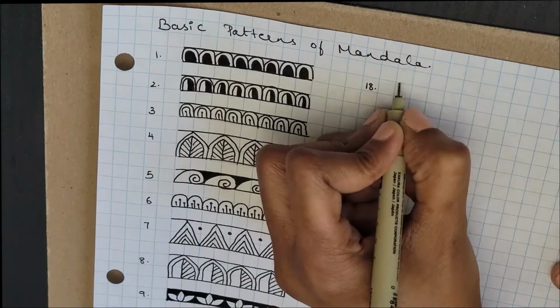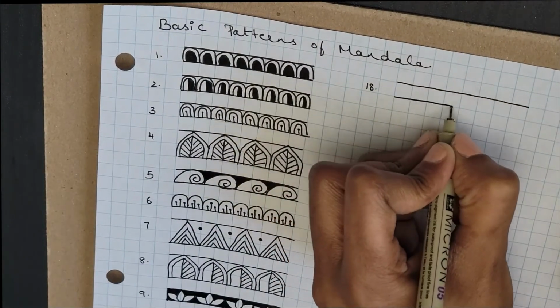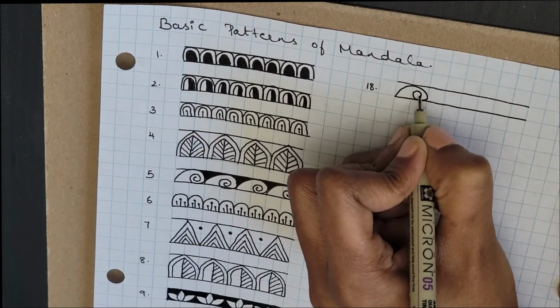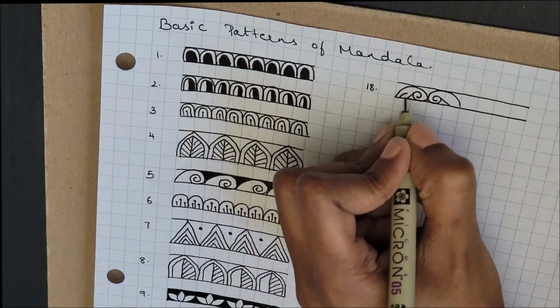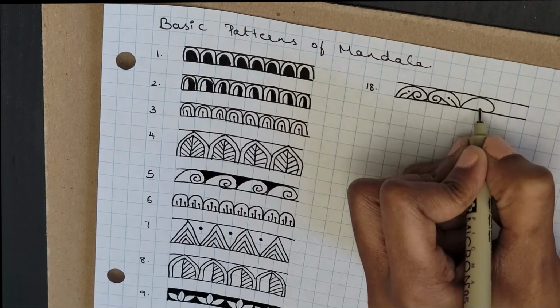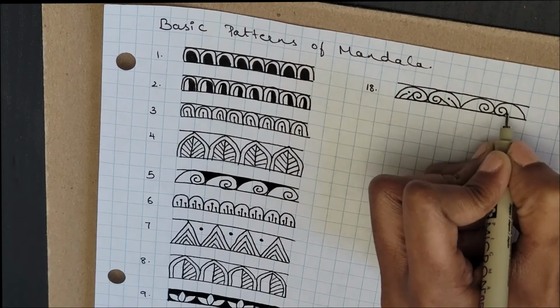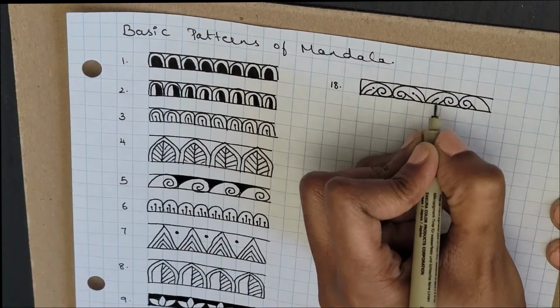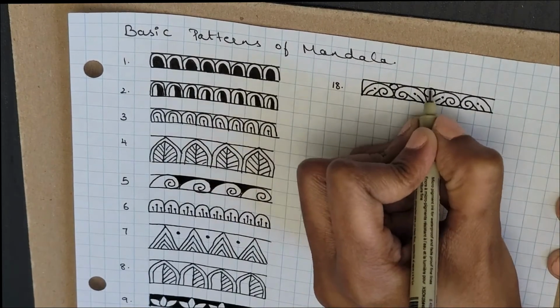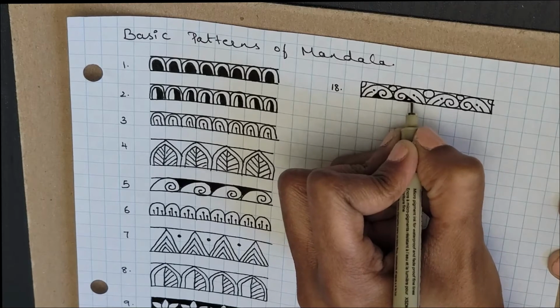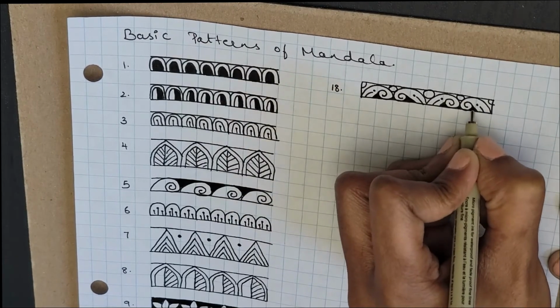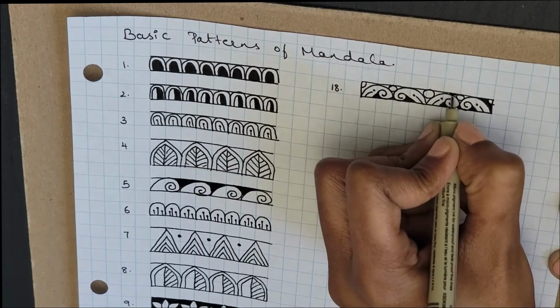For the 18th pattern, draw the border line, then draw spirals spread across 2 grids, then do the same in the opposite direction. Now add a dot and a line in the spiral and a circle as shown, and then fill in the gap area.